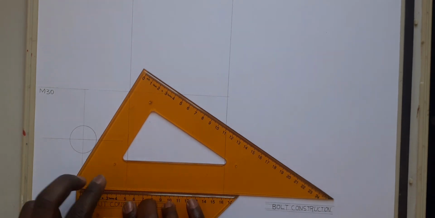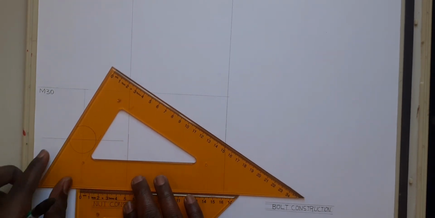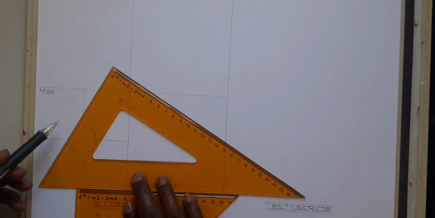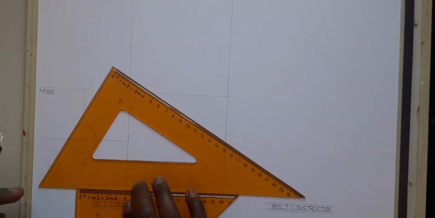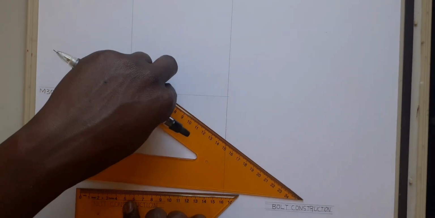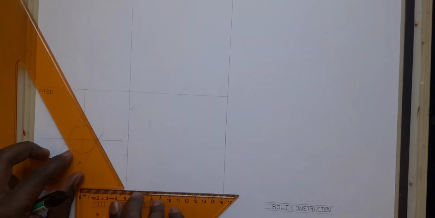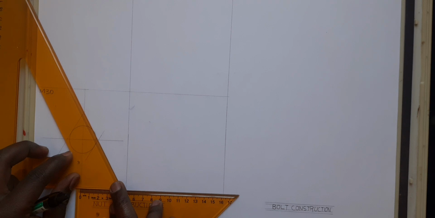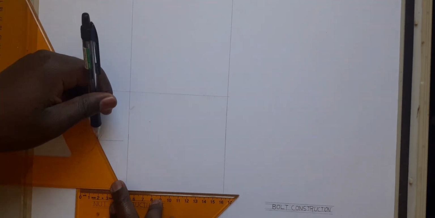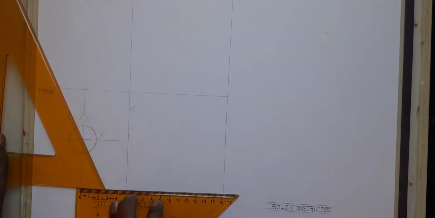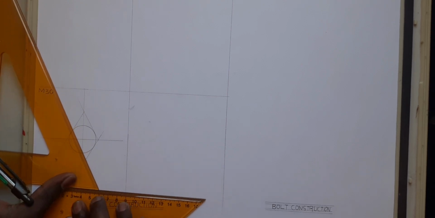Then make sure this one doesn't move and go to the other side. Make sure that you draw in such a way that the front view will be able to see 3 sides. And then you go to this other side and you draw like that. Just gonna move a little bit.